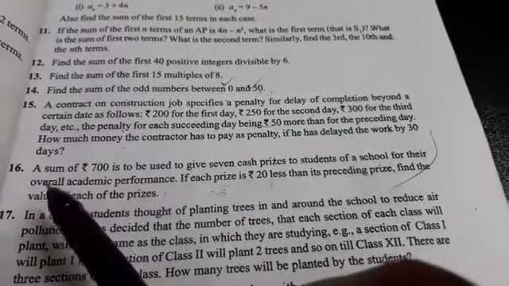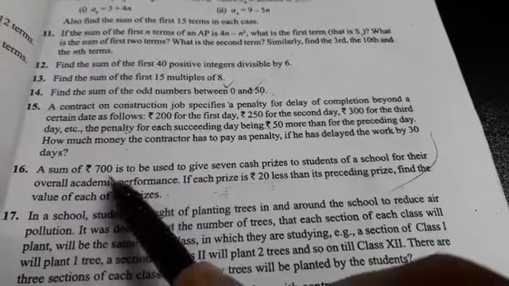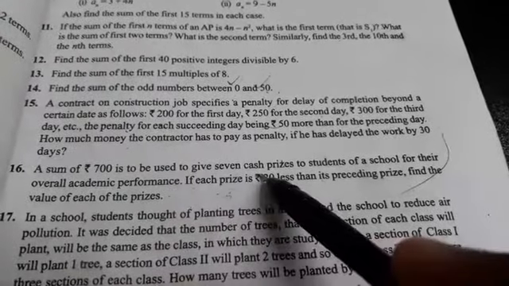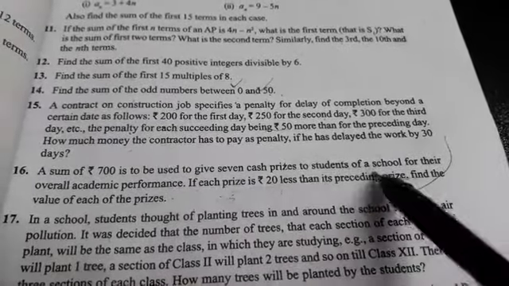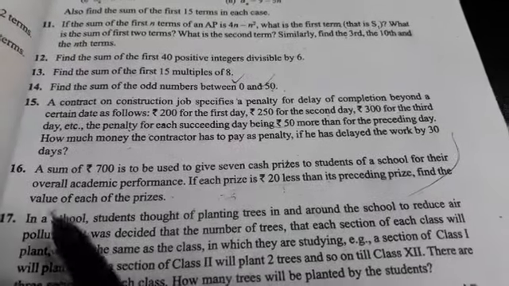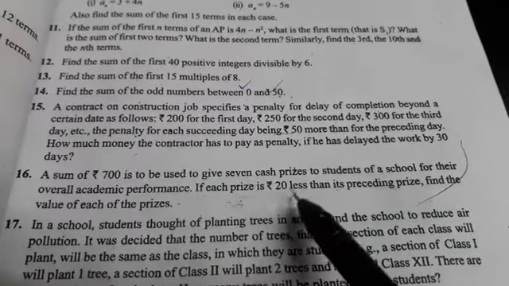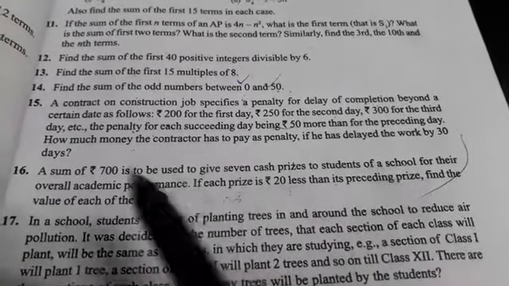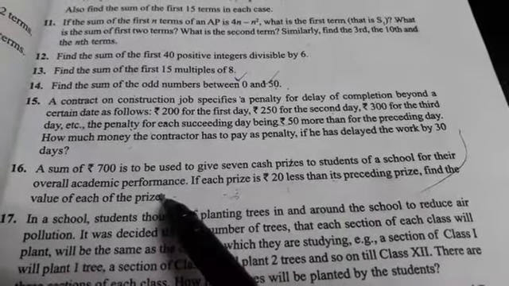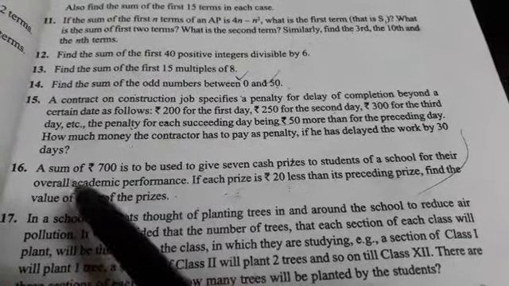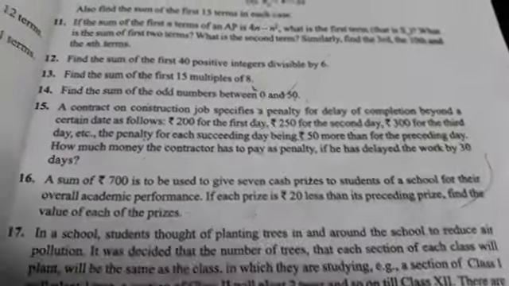This question says that a sum of rupees 700 is to be used to give 7 cash prizes to students of a class of a school for their overall academic performance. If each prize is 20 less than the preceding prize, find the value of each of the prizes. Now you know that there are total 7 cash prizes which have to be given.